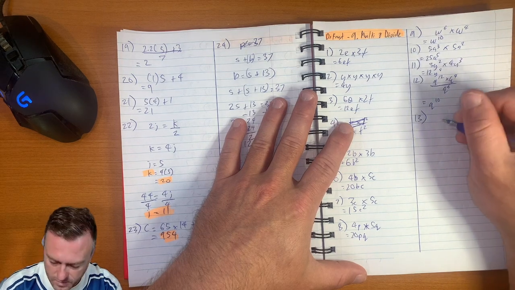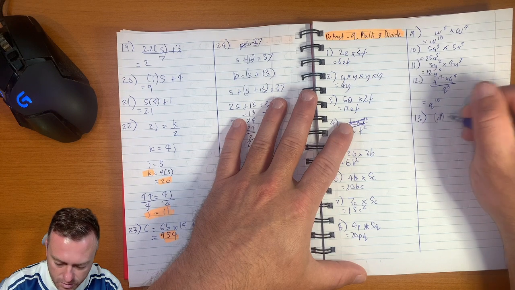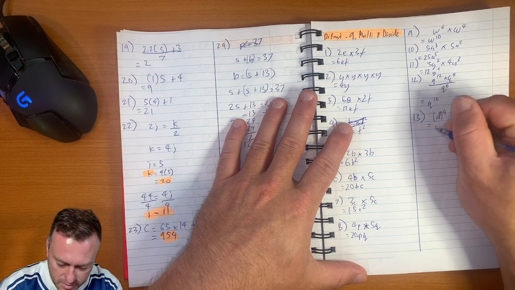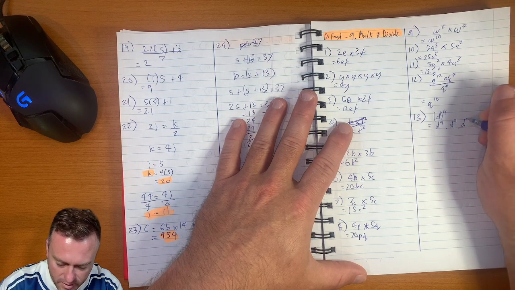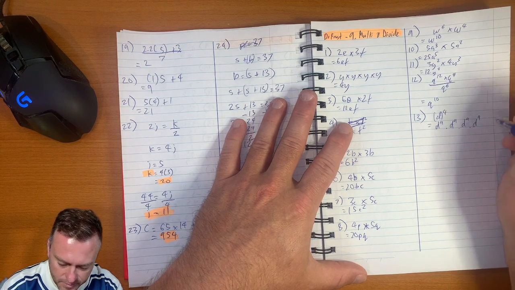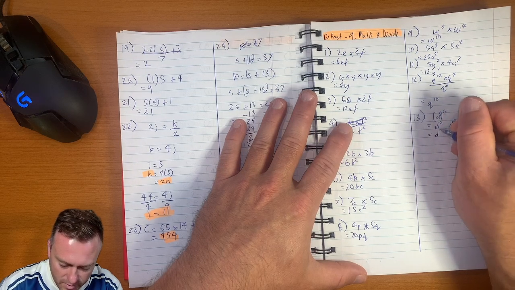13. So this is the same as d to the power of 9 all to the power of 4. So that's the same as d to the power of 9 times d to the power of 9 times d to the power of 9 times d to the power of 9. And with the indice laws, you just add that all together and you get d to the power of 36.